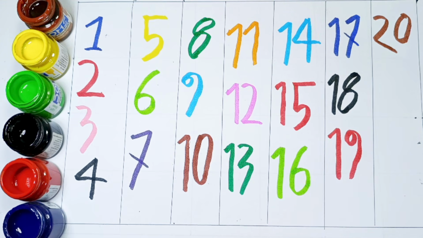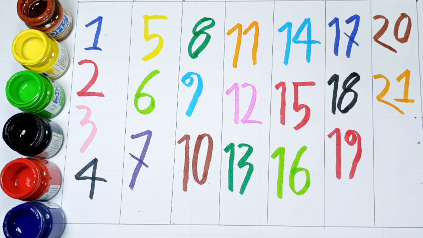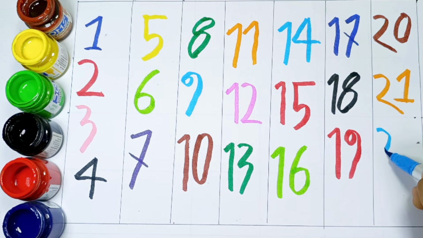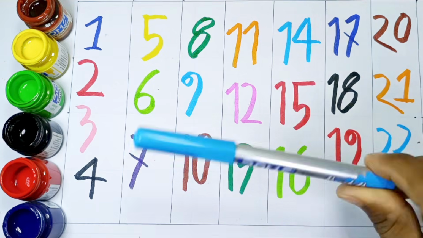Kids, now you draw 21. The numbers of 21. Very good, kids. Kids, now you draw 22. The numbers of 22. Wow. Very good, kids. The numbers of 22 and use sky blue color.